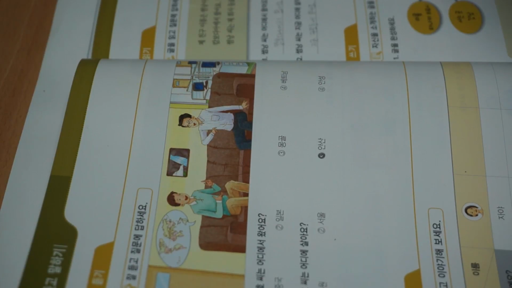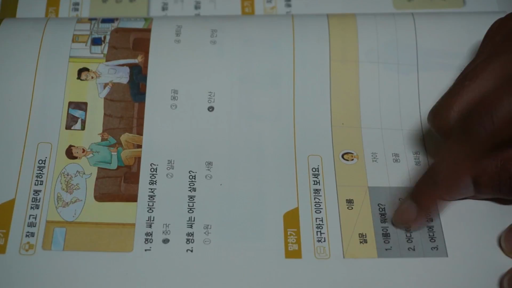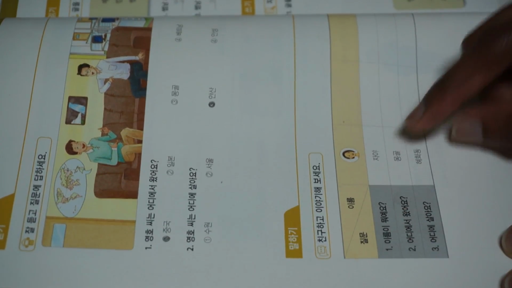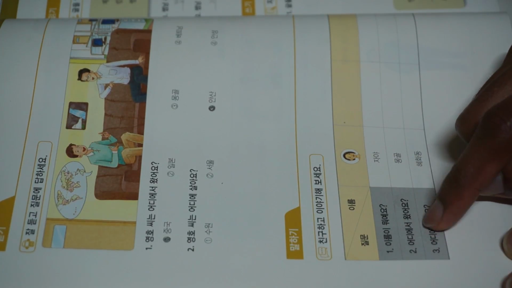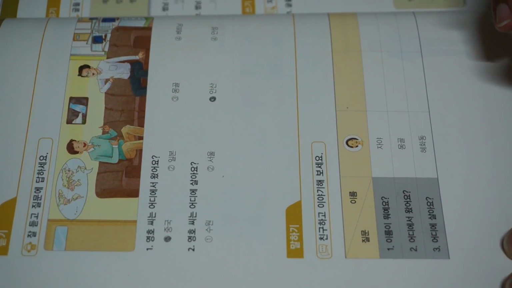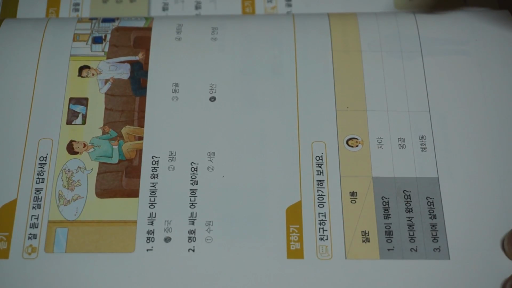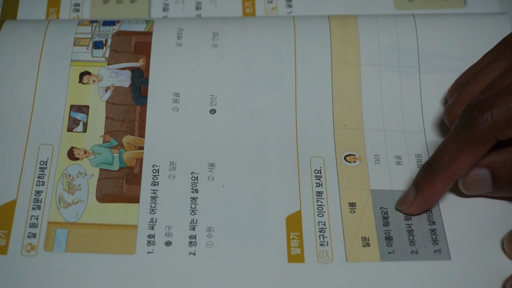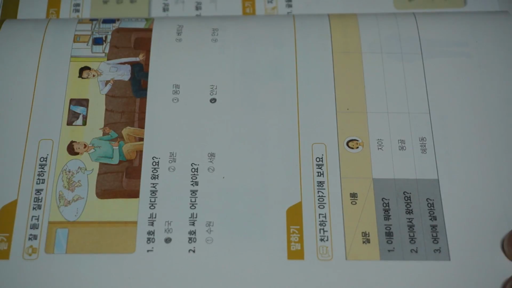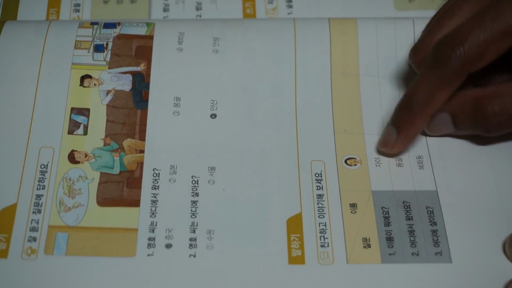This is 친구하고 이야기해보세요. So talking with a friend. So we have 이름이 뭐예요? So Chaya, and then it says 어디에서 왔어요? So these are some basic sentences or questions that you would probably get during an introduction. 이름이 뭐예요? Like, what is your name? Your name is what? Chaya.